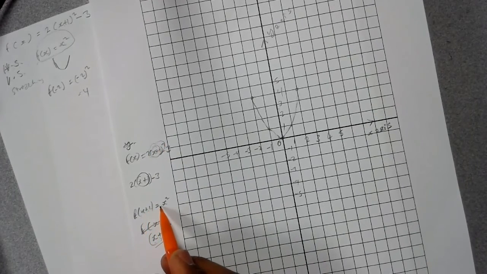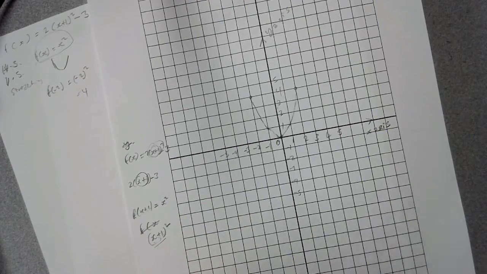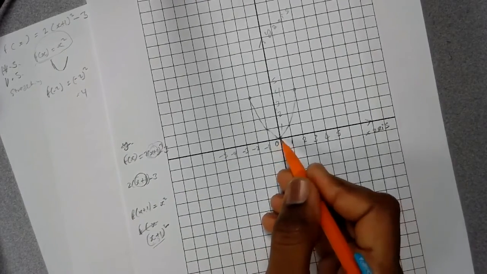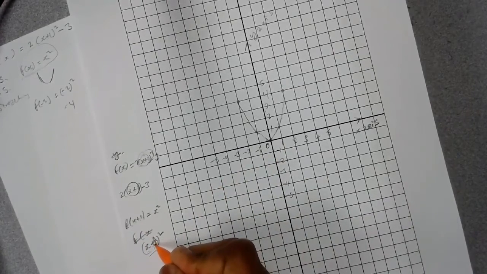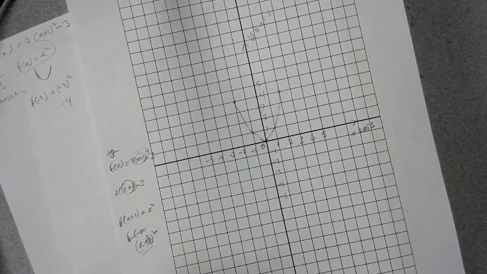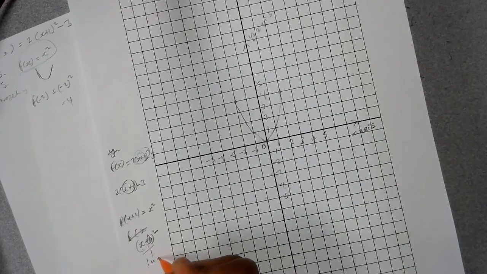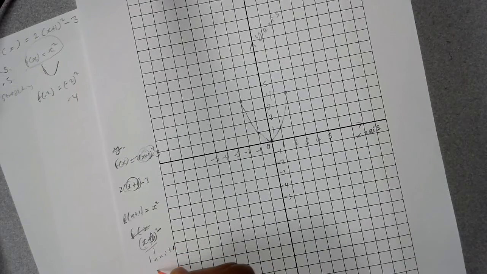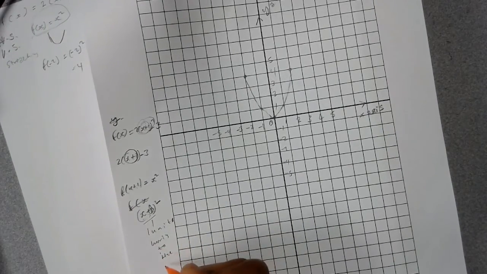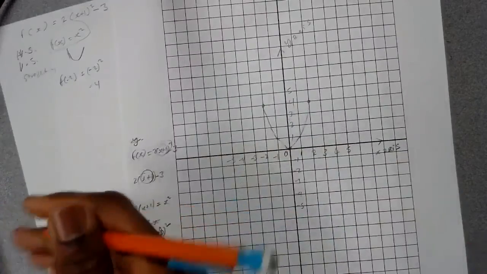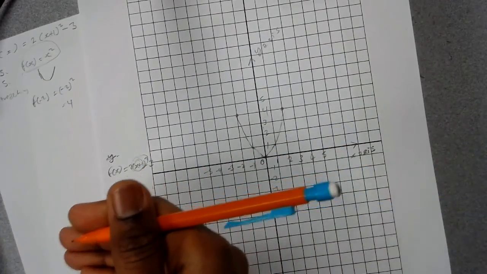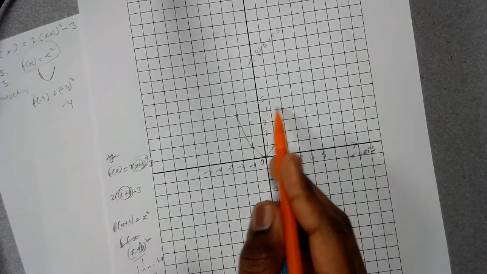So the rule says f of (x plus something) is going to be a horizontal shift. If it is minus, it's going to be to the right. If it is plus, it's going to be to the left. If this was 2, we're going to shift it by 2 units, but we get only 1. If it was 3, it's 3 units. So we get 1, and it's going to be 1 unit horizontally to the left. This is the left side, this is the right side. So we're shifting it 1 unit to the left, taking every point 1 unit to the left.